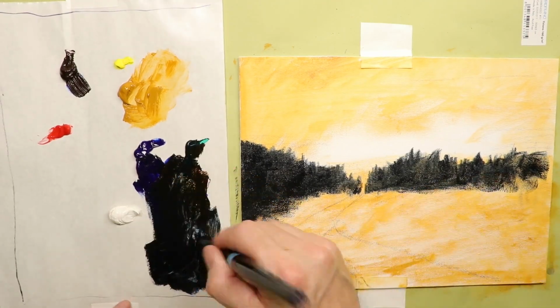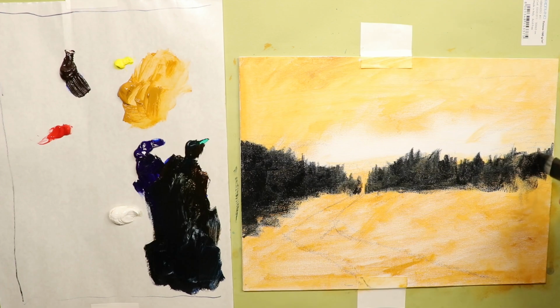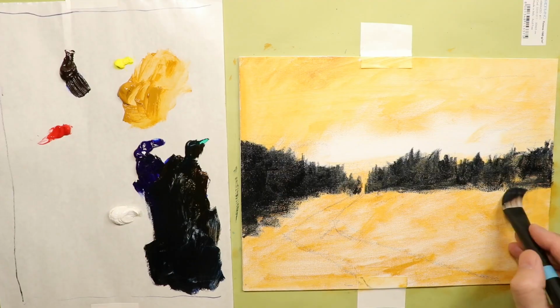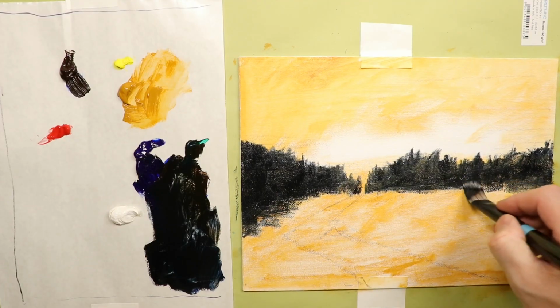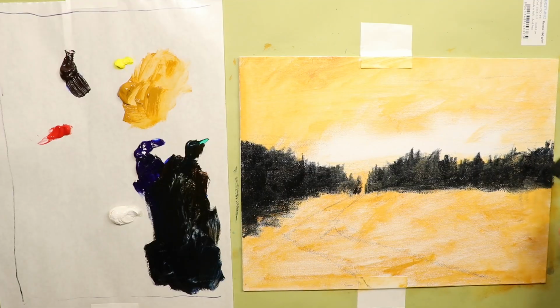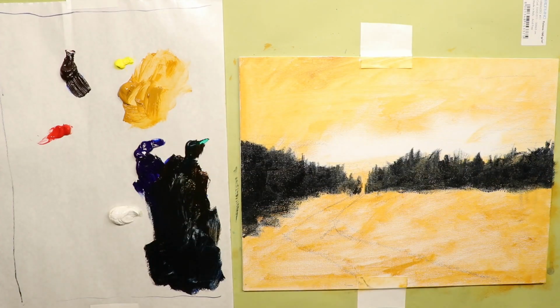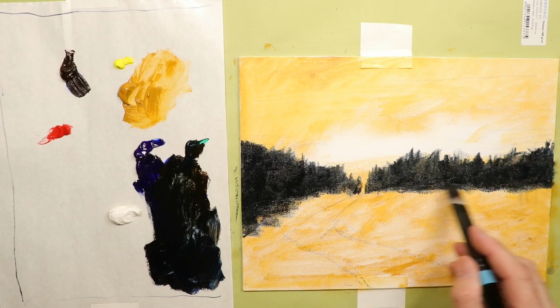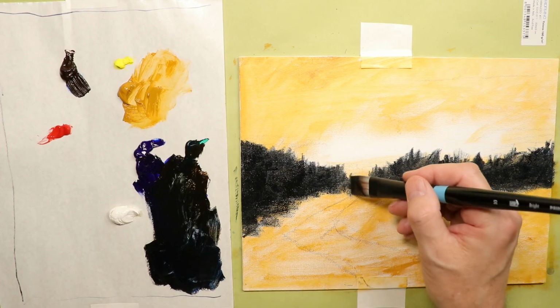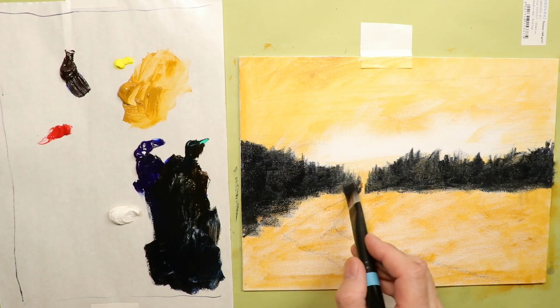We can fine tune those later too. All right, that looks pretty good. So we have that really dark, nice tree line there.